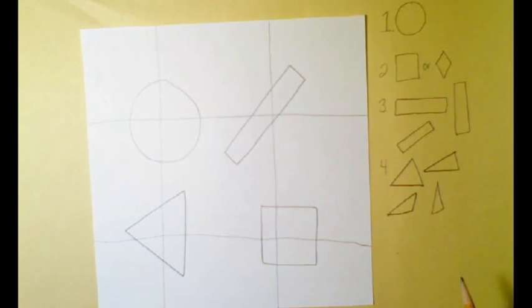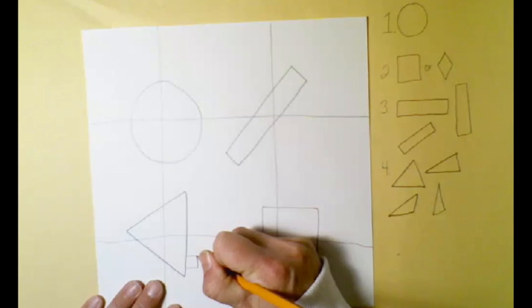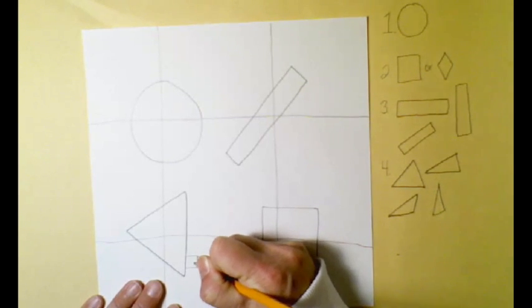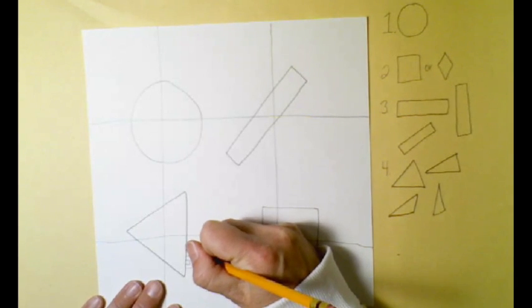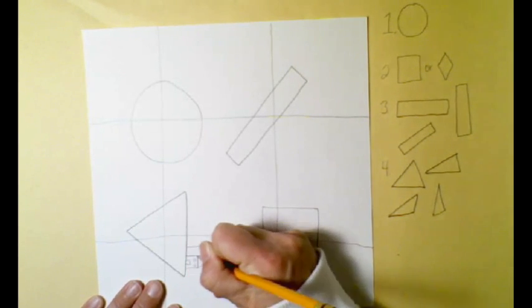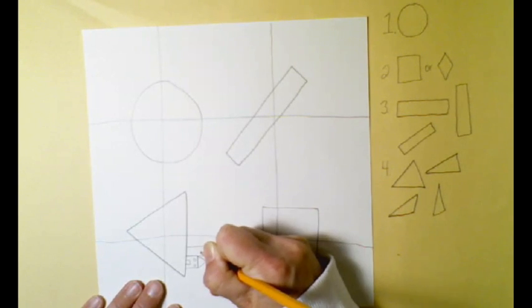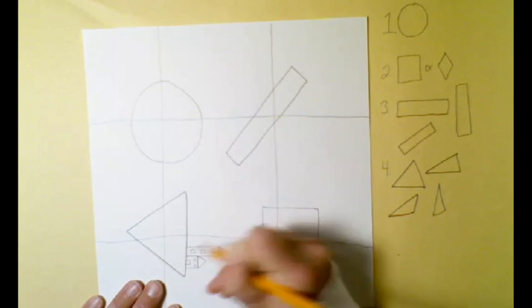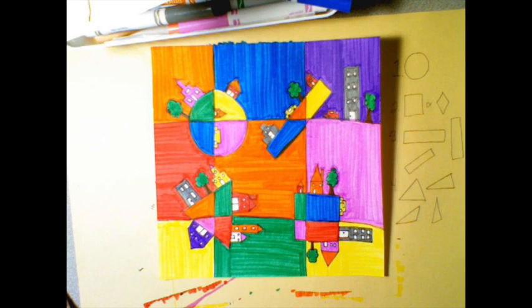All right, now that we have our shapes, we're going to start drawing some buildings. In a moment, I'll show you my example again, and you can see that my buildings are in all different places. So anywhere there's a line on a shape or the original lines we drew, I'm going to start drawing some buildings. They can be tall, short, maybe they're apartment buildings or stores. It's up to you. Let's look here at my example once more.